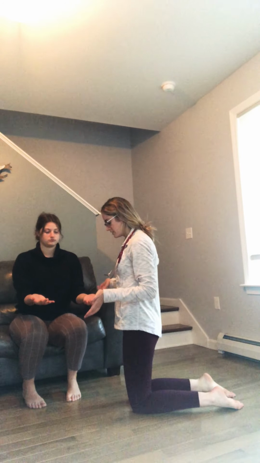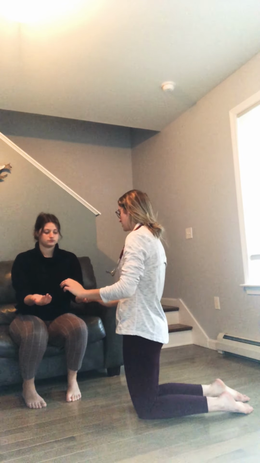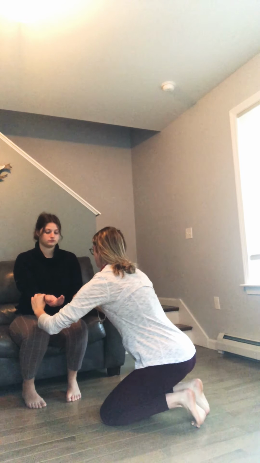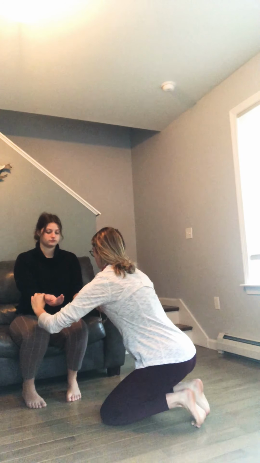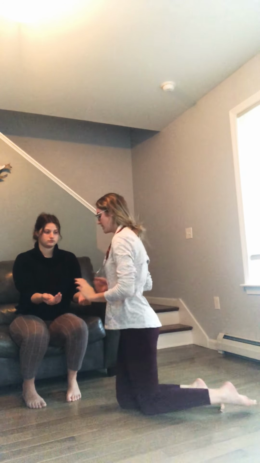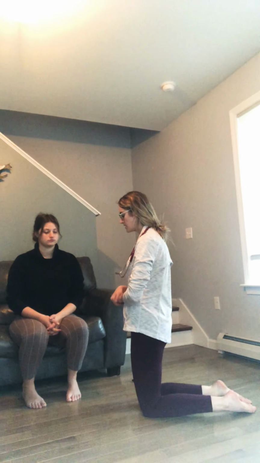And the capillary refill is less than 3 seconds. And then next I'm going to assess the radial pulses. Good, so those are 2+ and equal bilaterally in both of her upper extremities.